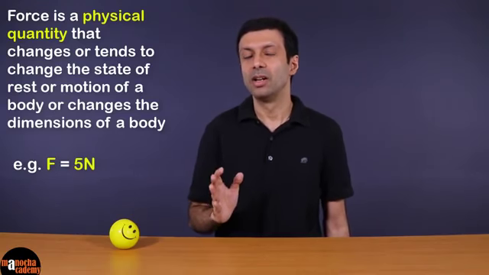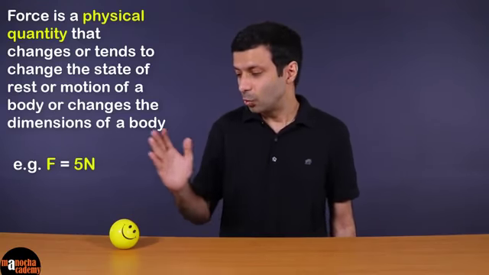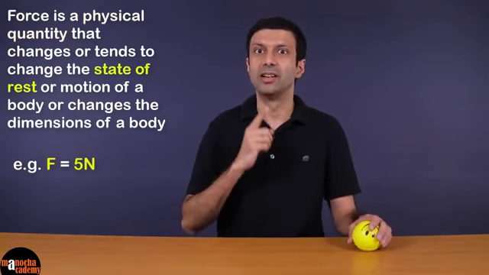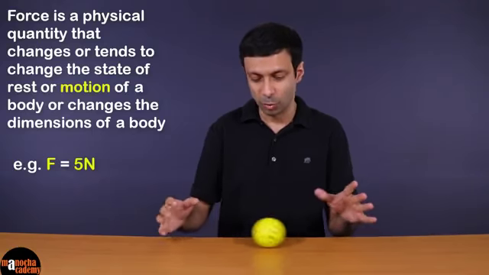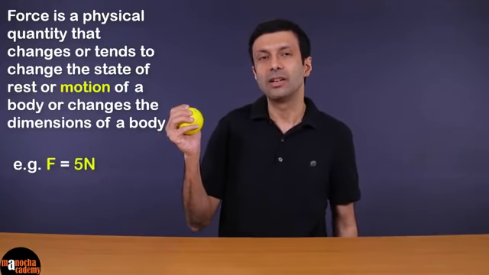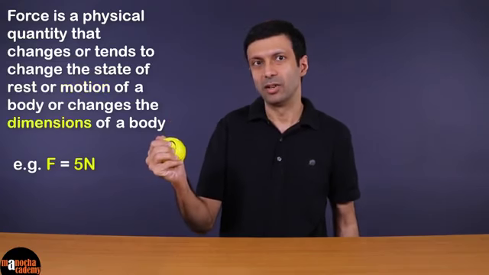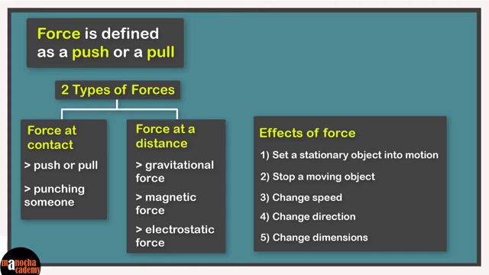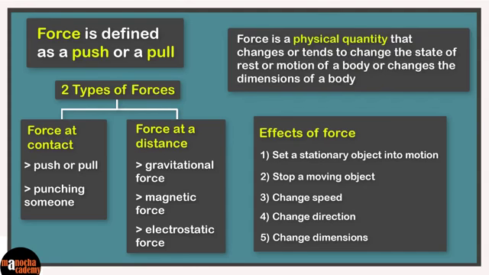And as we saw, when we apply a force, we can change the state of rest of this ball, or I can change the state of motion. So when the ball is moving, I stop the ball. Or when we apply a force, we can change the dimensions of this ball. So we can change the shape. Let's pin the different effects of force and this new definition of force on our concept board.